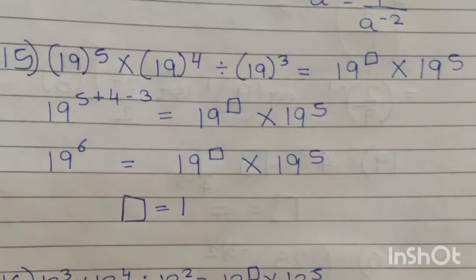So by the quotient law, it is in division form and the bases are the same, exponents are different, we will subtract their exponents. So it will be 19 to the power 9 minus 3, that is 19 to the power 6 equals 19 to the power box multiplied by 19 to the power 5.